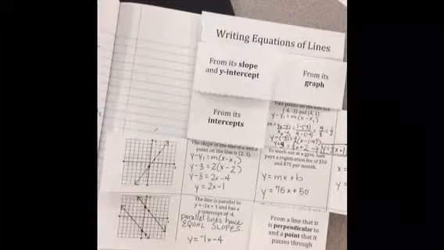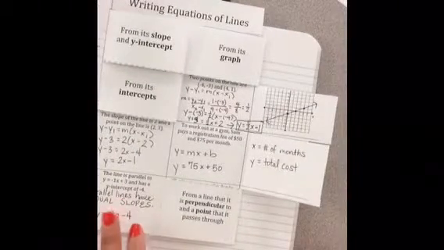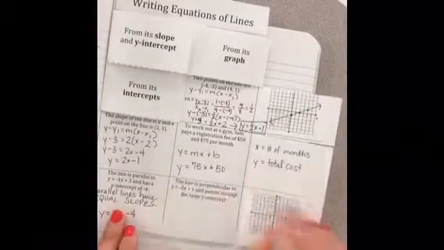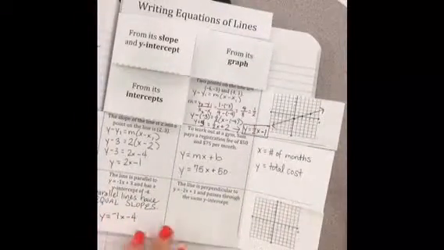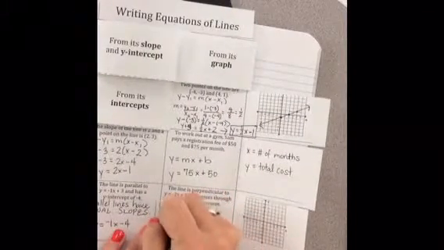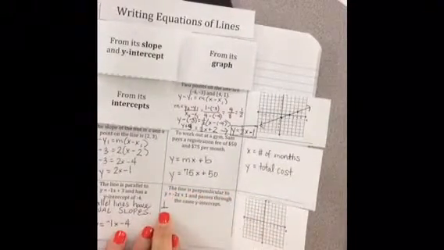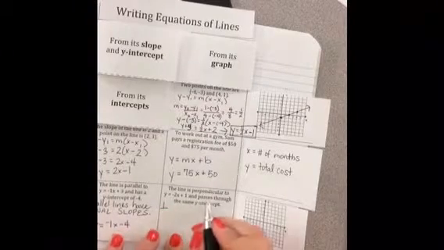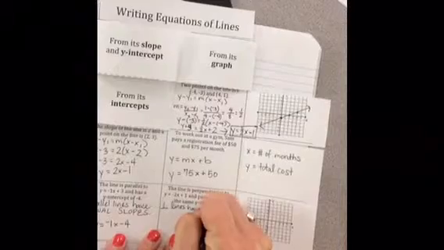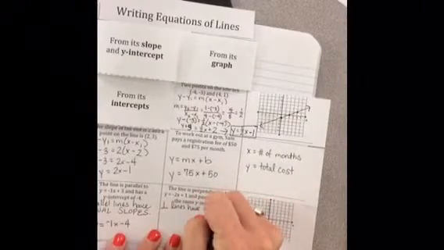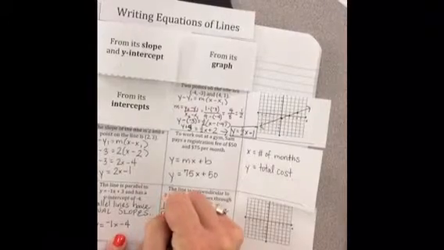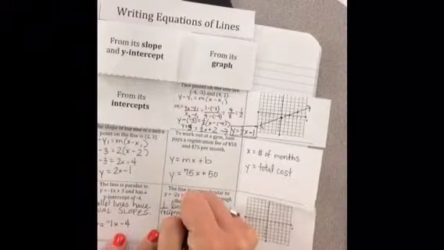Let's talk about perpendicular lines really quickly. We also talked about perpendicular lines last year in geometry. And remember that perpendicular lines have opposite reciprocal slopes. I'm going to abbreviate here. If you remember from geometry last year, this is the symbol for perpendicular. So we're going to say perpendicular lines have opposite reciprocal slopes.